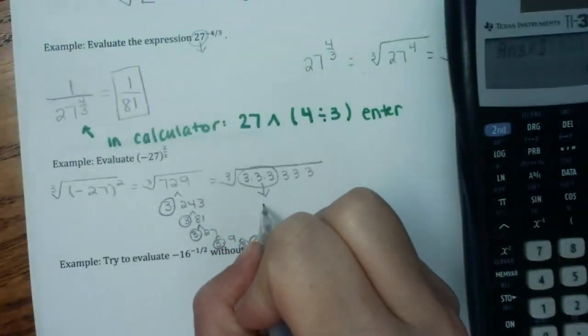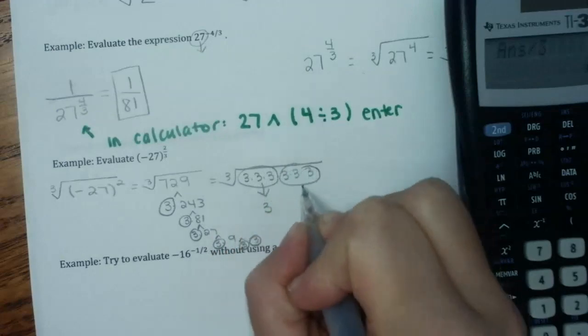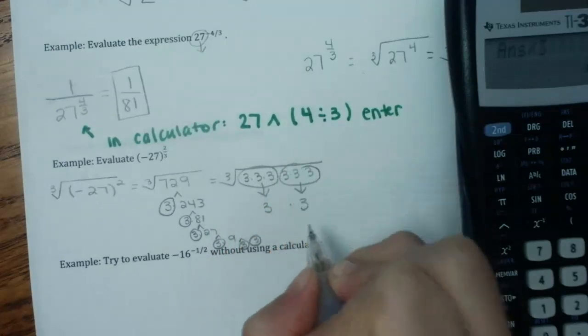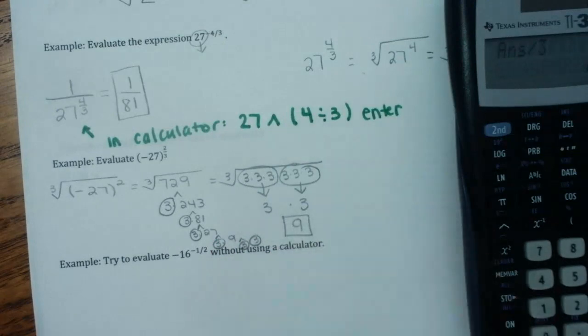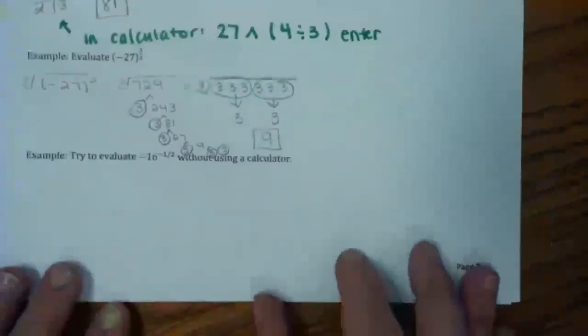So we're taking out 3 of a kind. These 3 3's are going to come outside the radical as just 3. These 3 3's are going to come outside the radical as just 3. There's nothing left underneath the radical, so the radical goes away. We're left with 3 times 3, which is 9.